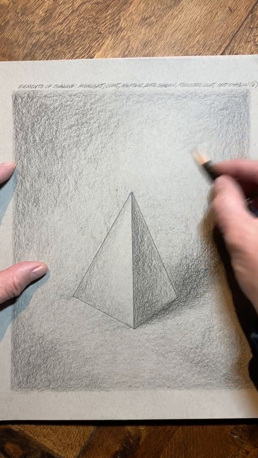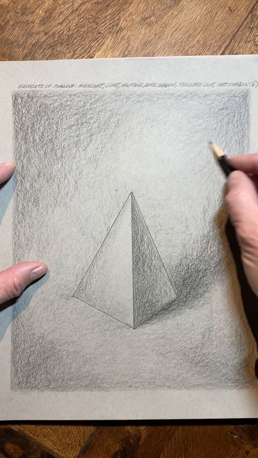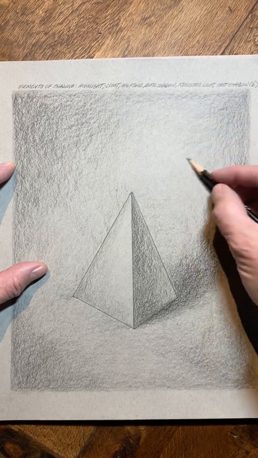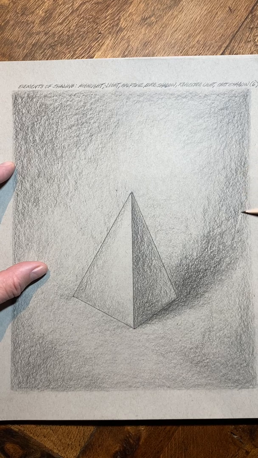It's only for the purpose of this demonstration that I wanted to enclose an area so that you could see the full process.